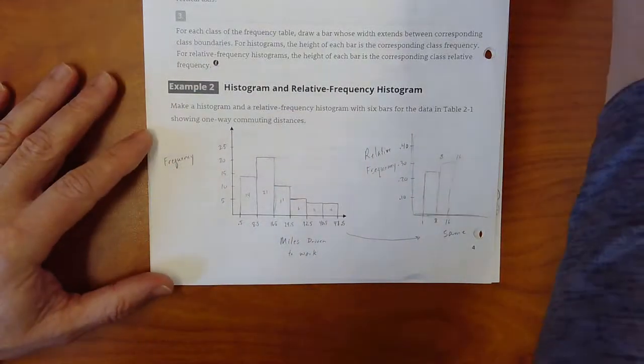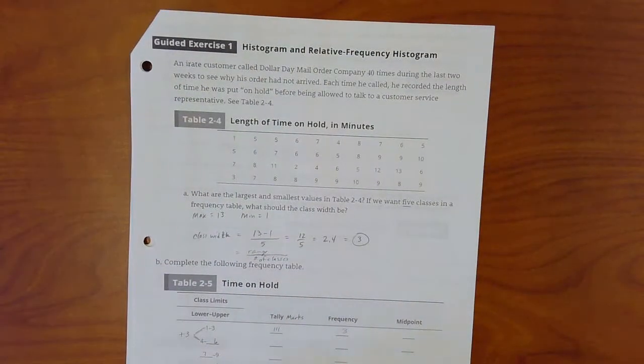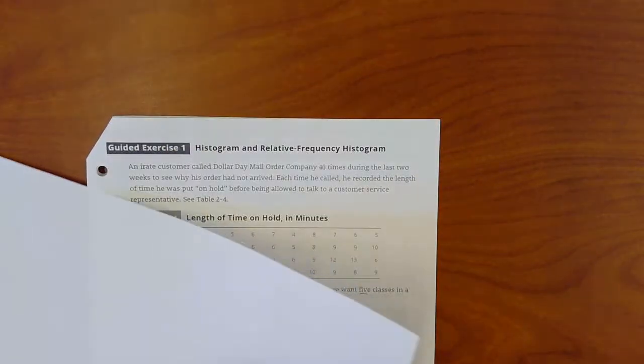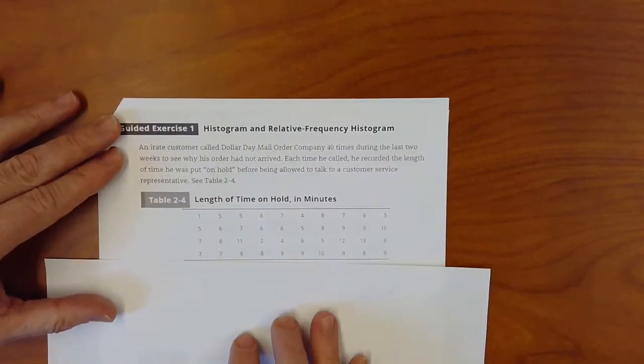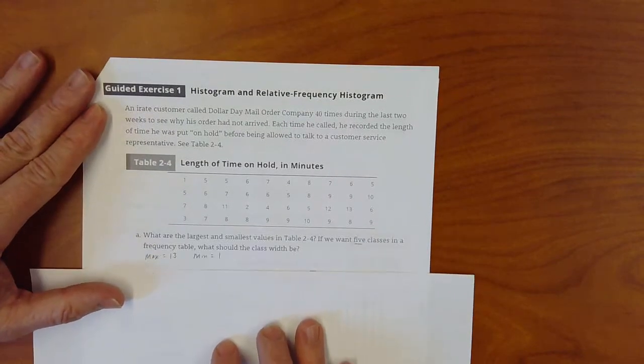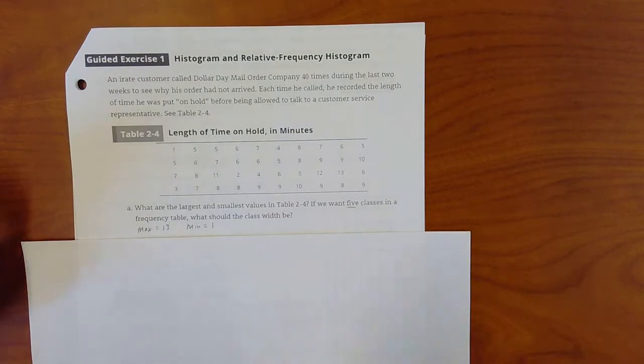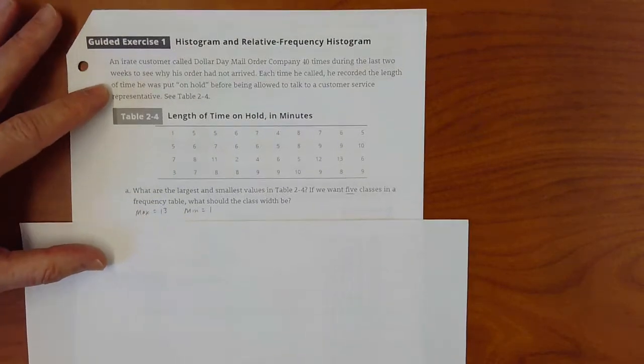All right. Pause if you need more time to do that. Here's the rest of it. So what I recommend doing next is trying as much of this as you can. Why don't you pause for a moment, at least try to get the class width on your own, and then check back in, because if the class width is wrong, everything else could be wrong. So try that first, and then I'll give you some feedback, and then I'll have you finish it up.